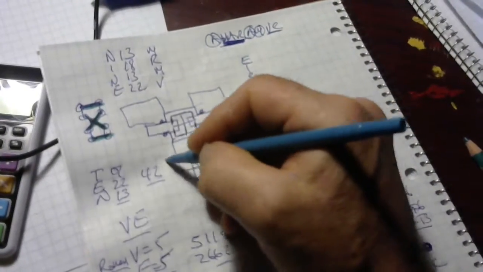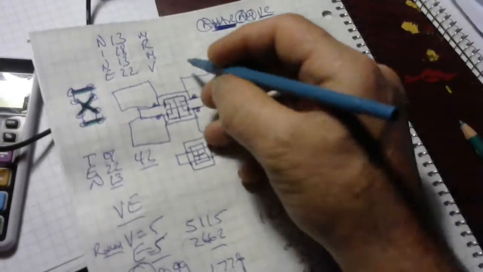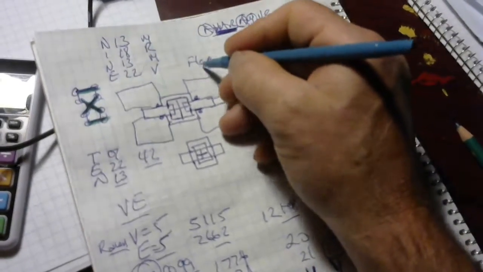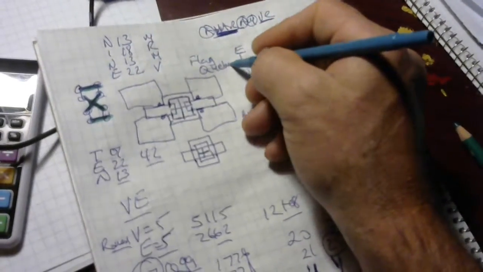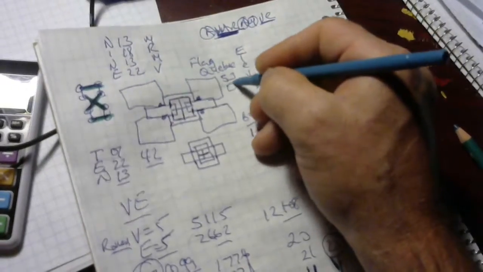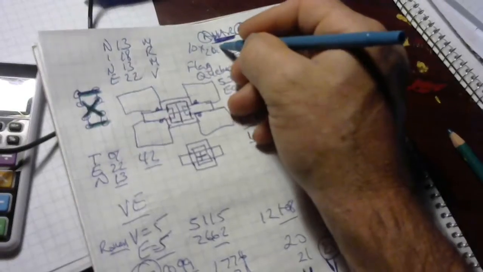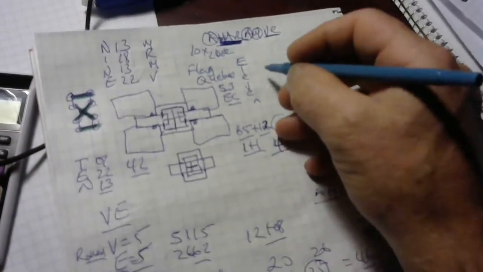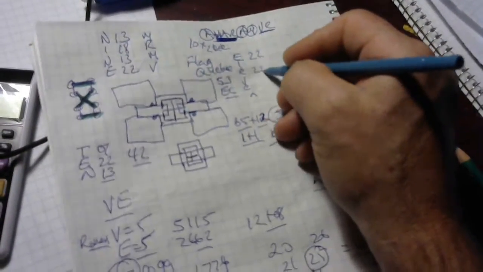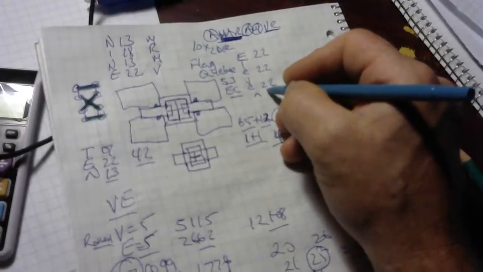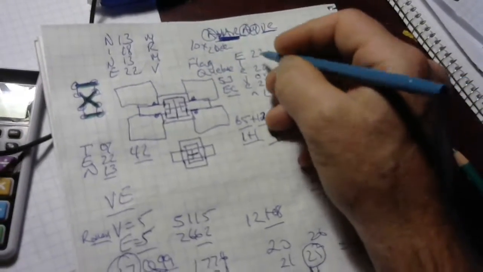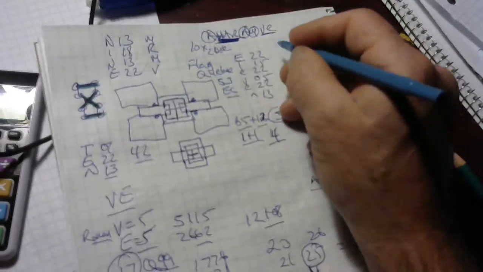If you really want to look, I don't know exactly the way it is. And now you have a flag. That flag is Quebec, number 53, electric company. Pays 10 to 1, use 2 dice when you play Monopoly. Okay, 11, 22, 22, 22, 13, 05, 15.